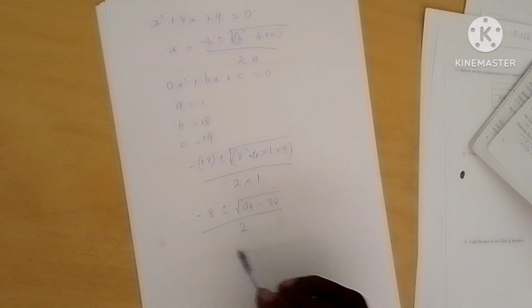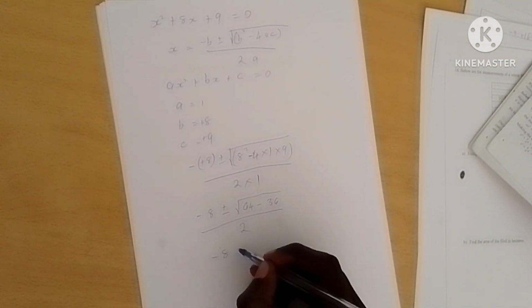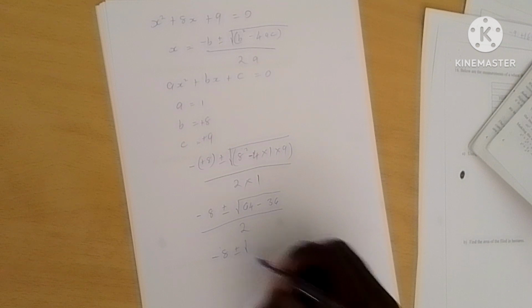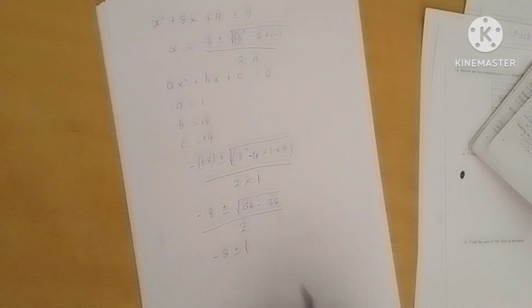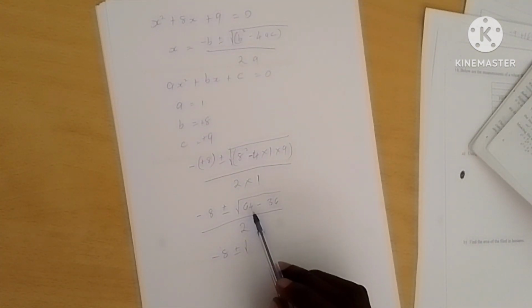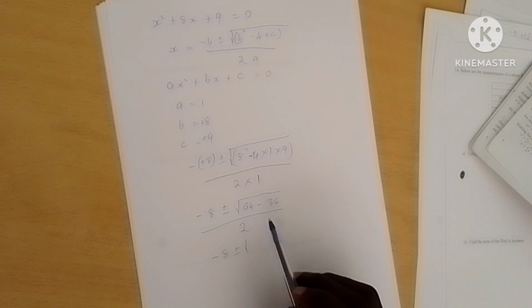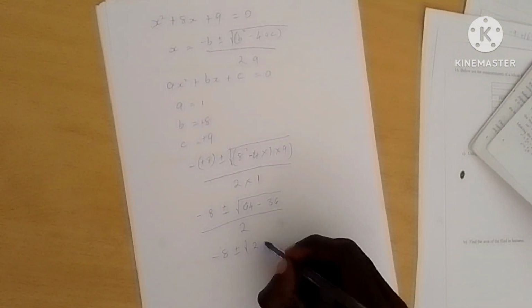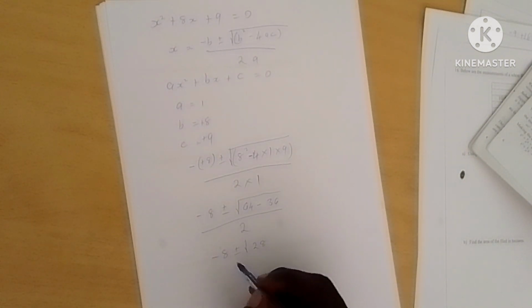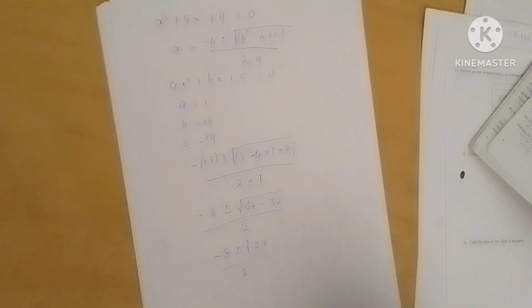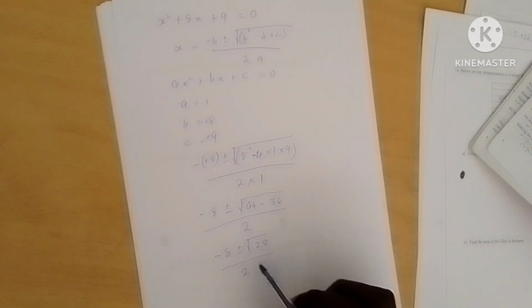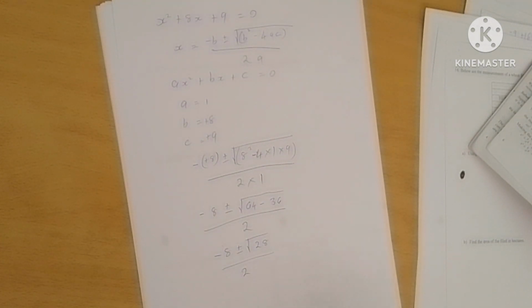So here we're going to have negative 8 plus or minus the root of 64 minus 36, and that will give us 28, divided by 2. Then the next thing is for us to get the square root of 28.